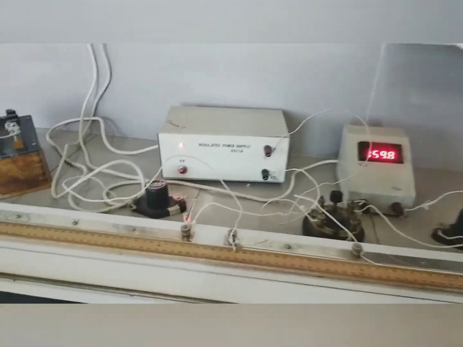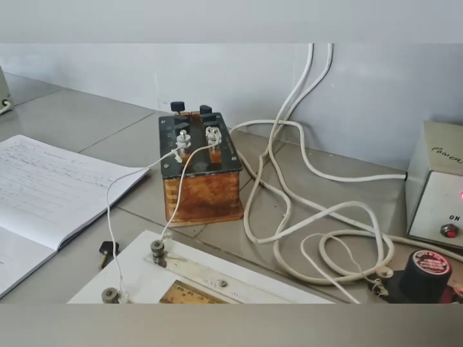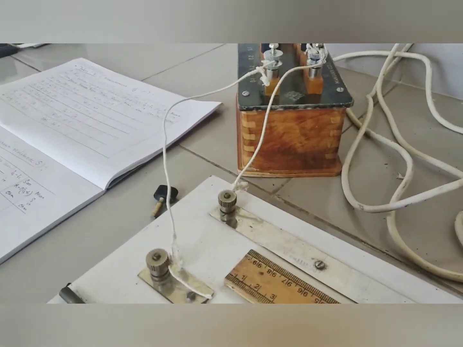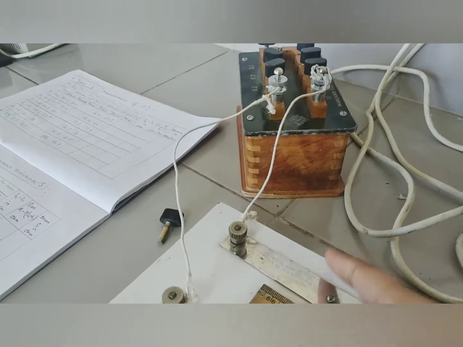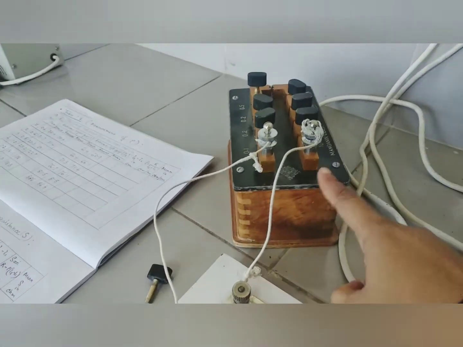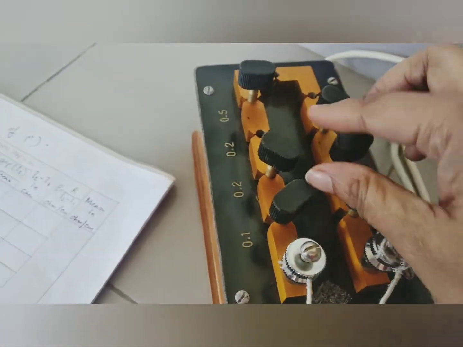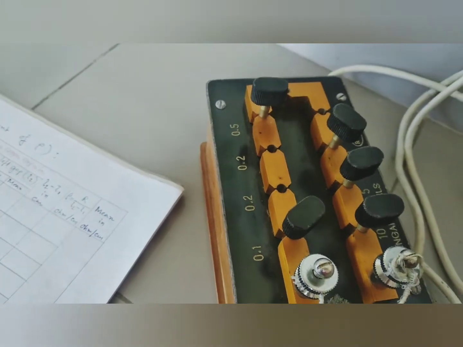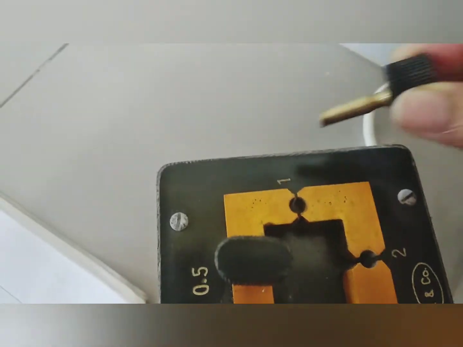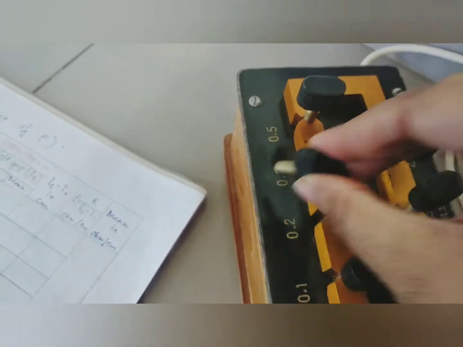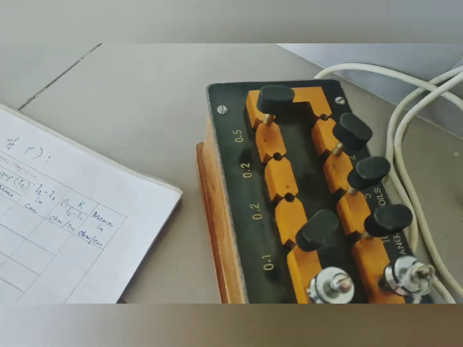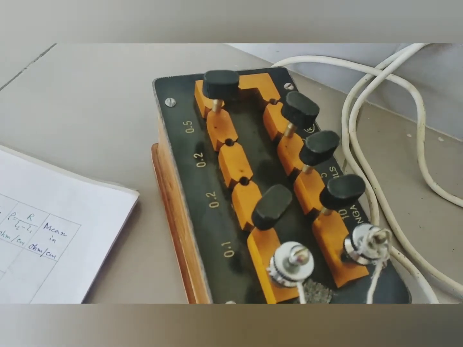So at first, in the beginning, we have to connect at one side of the bridge the resistance box, where we can vary the resistance. If we are taking out 0.2, that means we are giving resistance 0.2. If we are taking out 2, 1 and 0.2, 0.2, then the total resistance is 2 plus 1 plus 0.2 plus 0.2. That means 3.4.